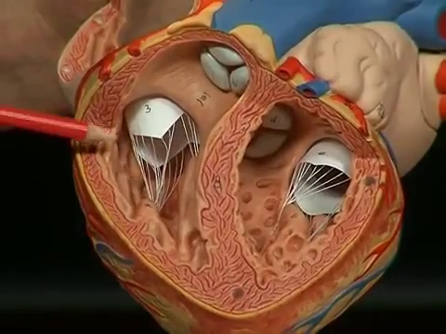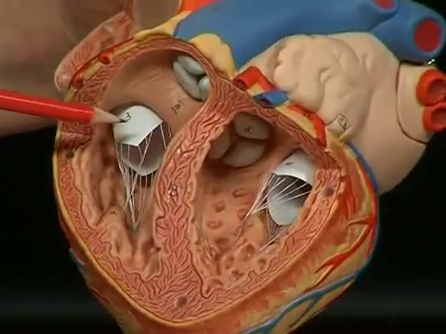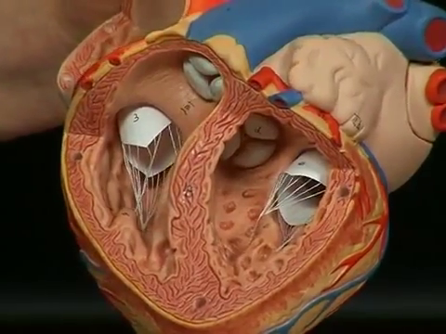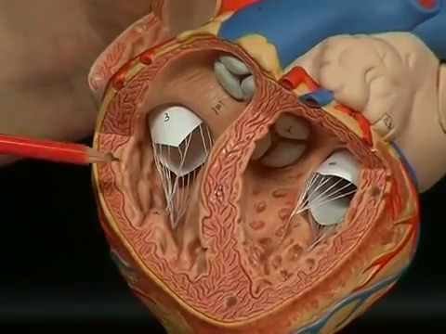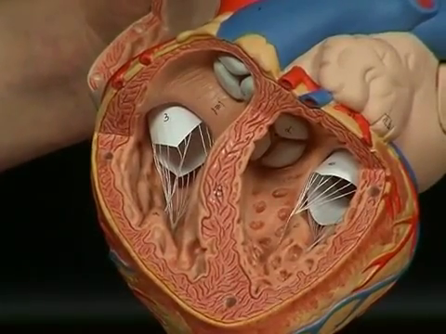They are attached to the leaflets of the tricuspid valve by fibrous cords, the chordae tendineae. By its contraction, the musculi papillares prevent the valve leaflets being everted into the atrium.